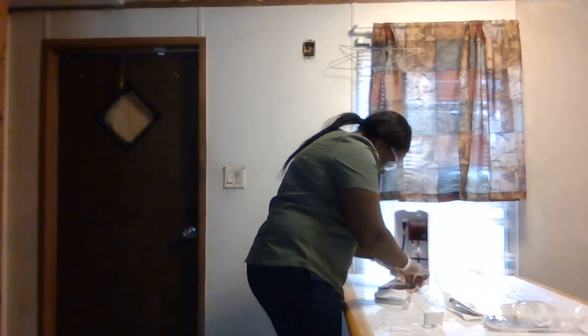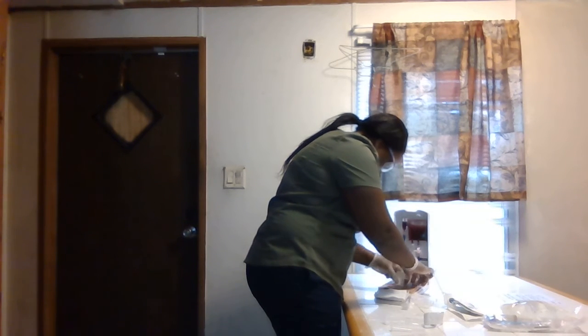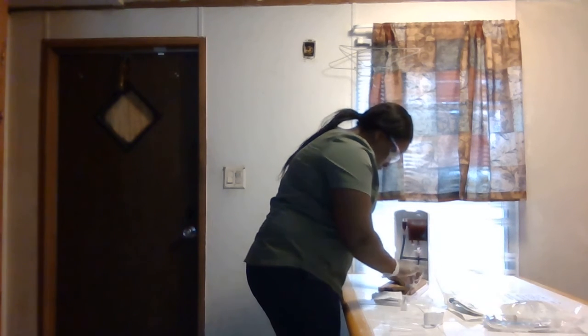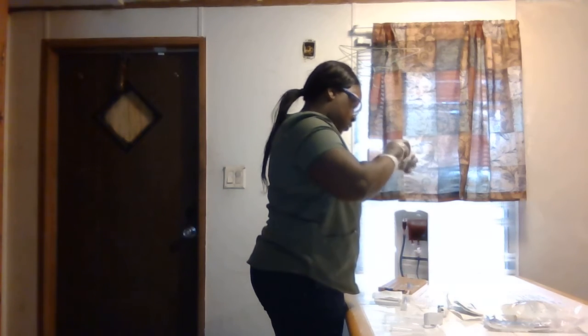Peeling, just walking the tape off. Here's my label. Taking my tape, securing it with my tape. Gloves won't do it right. And then I'm going to tear it in half, and we're going to chevron it.